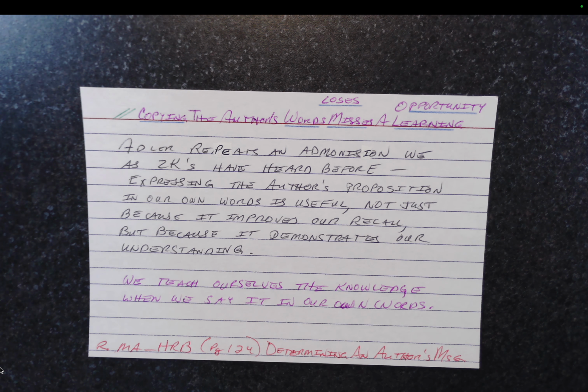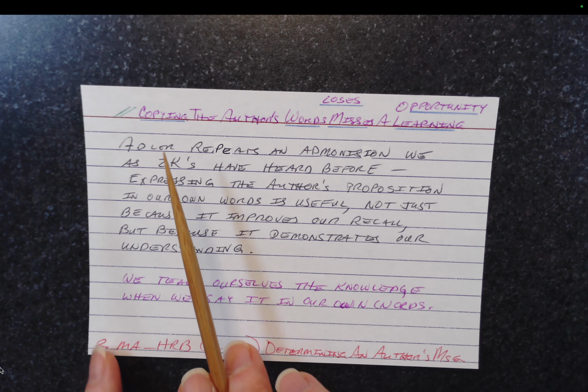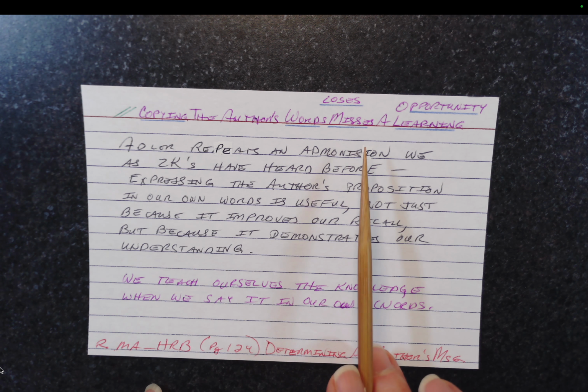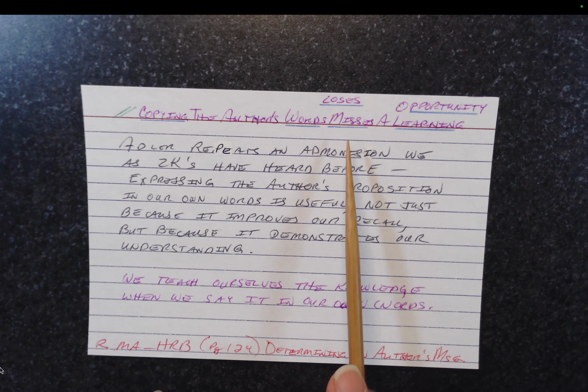I mean, you've seen even in the note just now, blue ink, that means I copied a quote right off the page from Adler's words. Well, it turns out to be really important that you actually prove to yourself that you understand it. And if we don't do that, we're missing an important opportunity. And I phrase that as that we teach ourselves the knowledge when we say it in our own words. We become our own teachers of the subject matter. We interpret the text for ourselves. So my tagline for this: copying the author's words misses a learning opportunity. And I gave as an alternate term for misses, loses a learning opportunity.